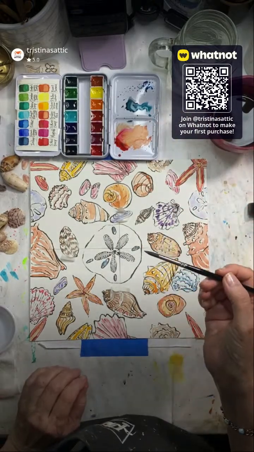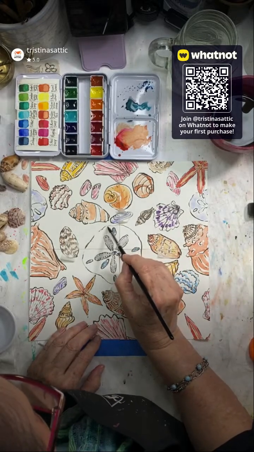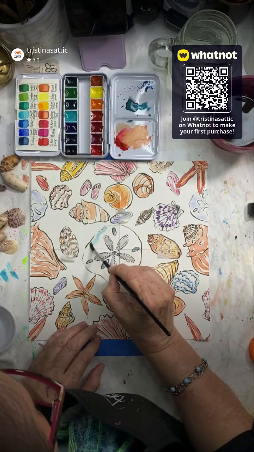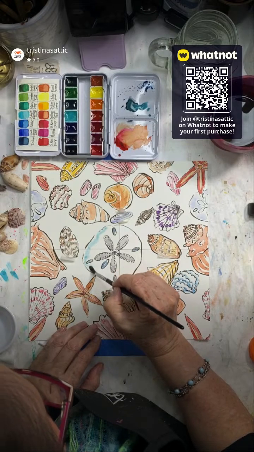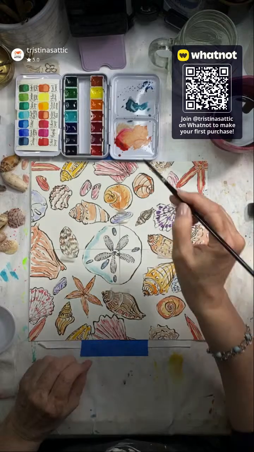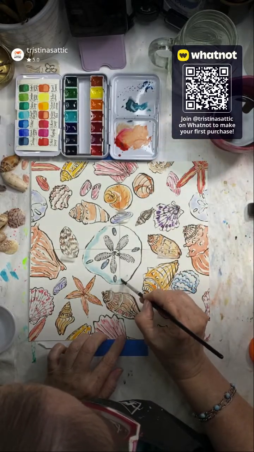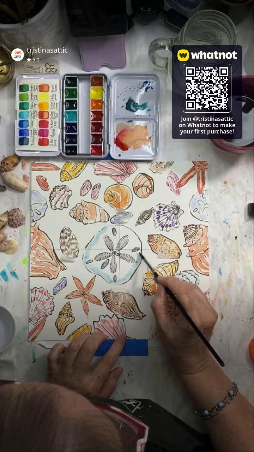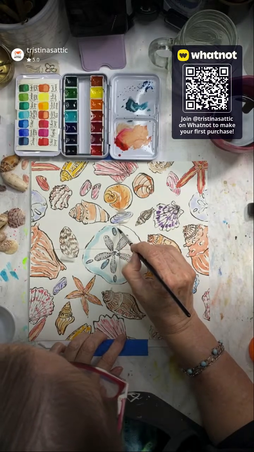Okay. And I just want to make sure I'm not going to put my hand in wet paint here. And let's just sort of go around the outside here. I usually start around the outside because generally I have a lot of paint on my brush when I first start. And so I just want to put the darkest around the outside here.